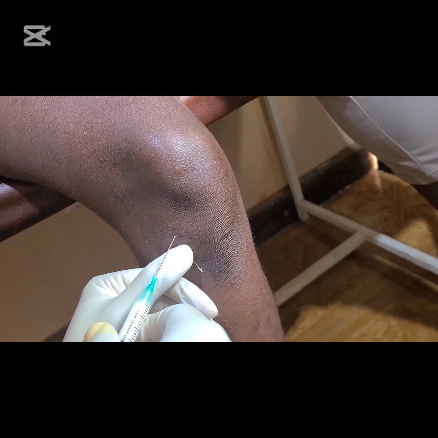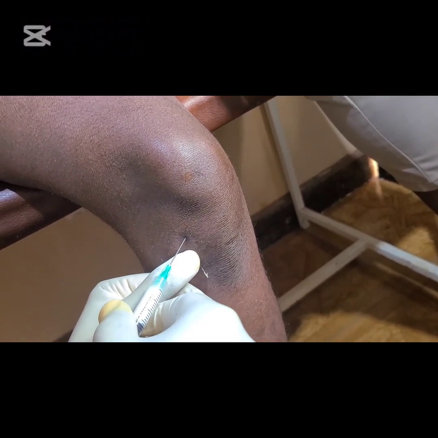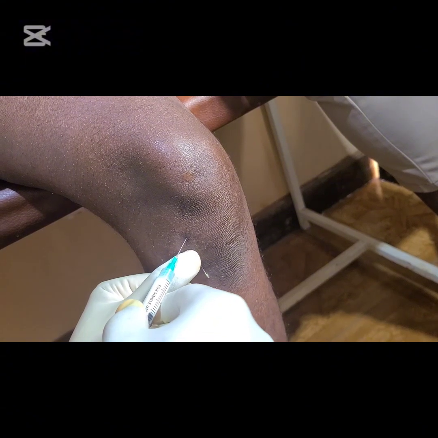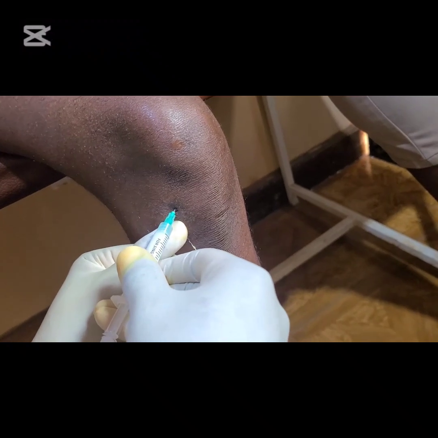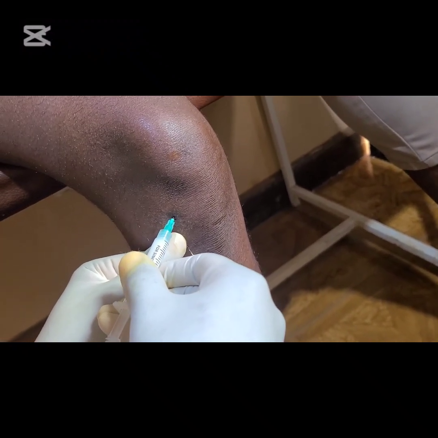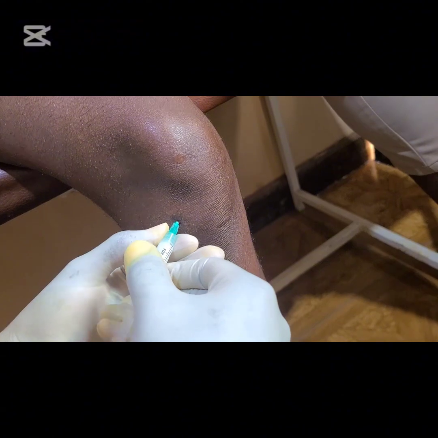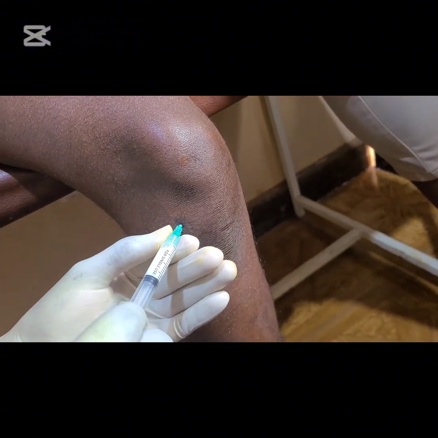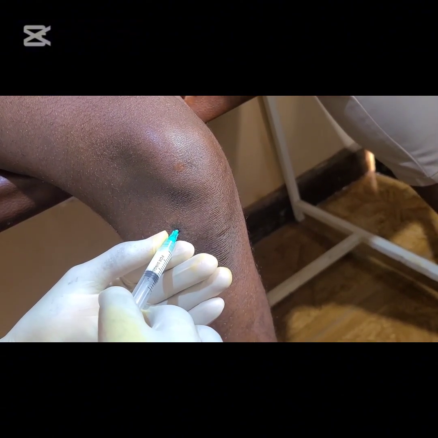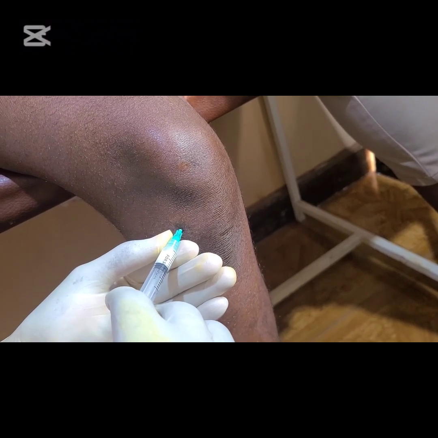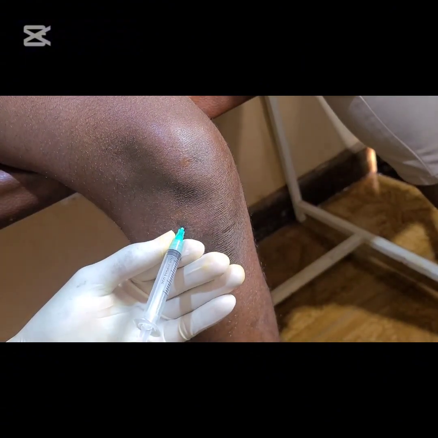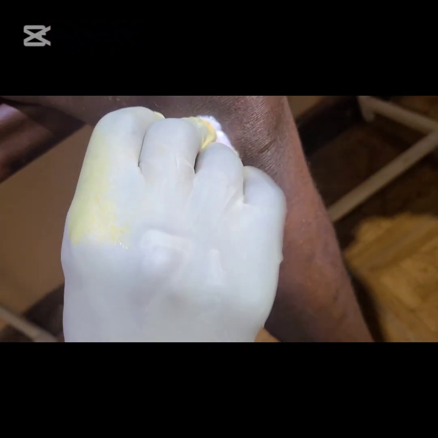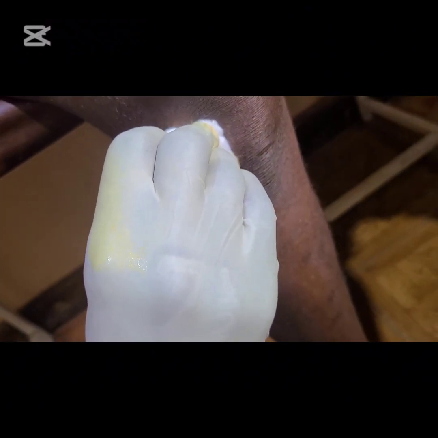Then we shall get the syringe that contains the steroid drug. Of course, open the cap and introduce the needle into the knee. Our aim is to get into the knee cavity. So we shall maintain the needle in a horizontal plane, but as we are entering, our direction will be posteromedial. After reaching the cavity, of course, we shall aspirate and see whether we are in a vessel or not. After seeing that we are not in the vessel, we shall advance the drug and remove the syringe, or remove the needle.